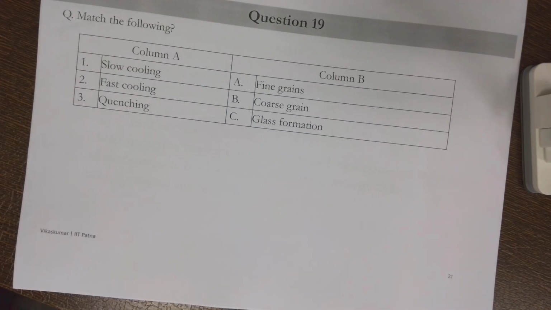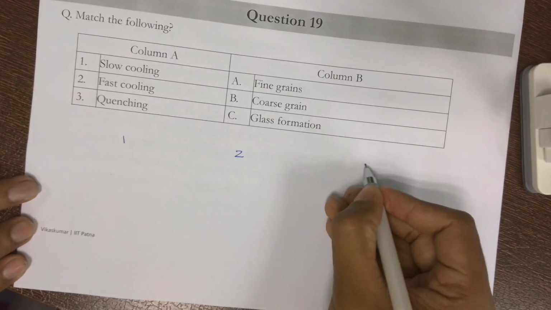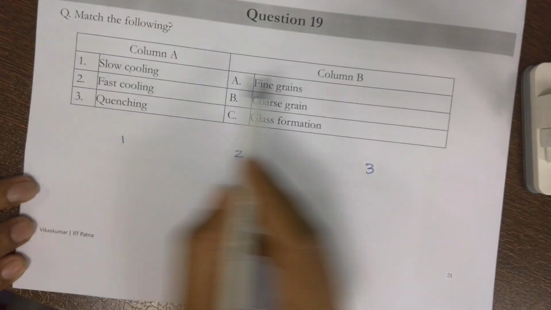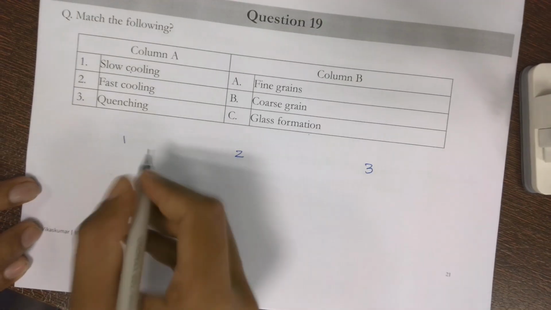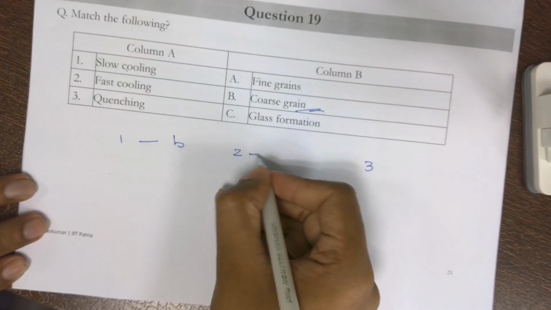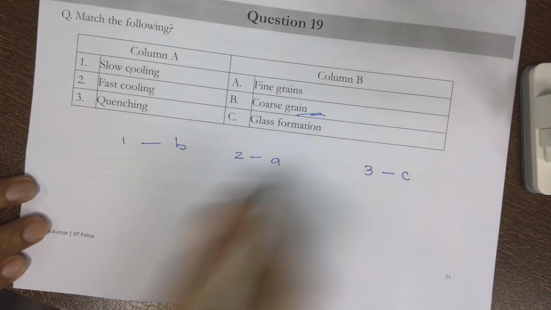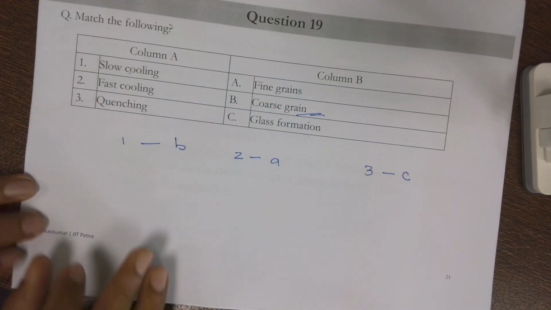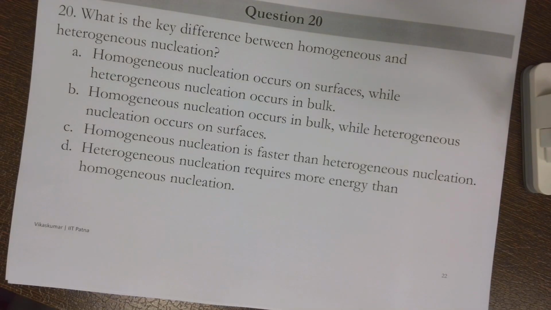Match the pair. 1, 2, and 3. Slow cooling will give the fine grain, coarse grain, glass formation. Oh, very good. It will give the coarse grain. Fast cooling will give us the fine grain, and the quenching will lead to the formation of the glass. Perfect. Let's move to the next part, question number 20.